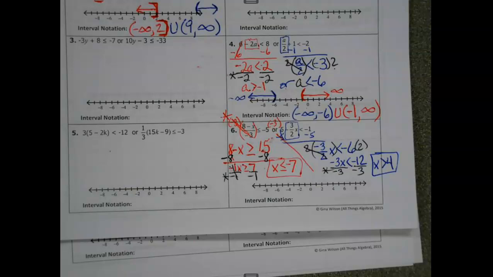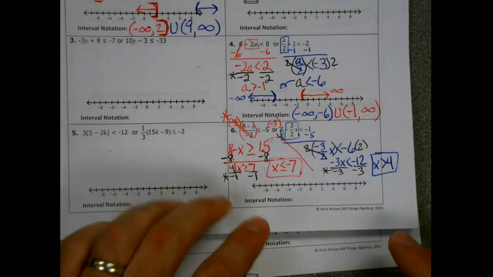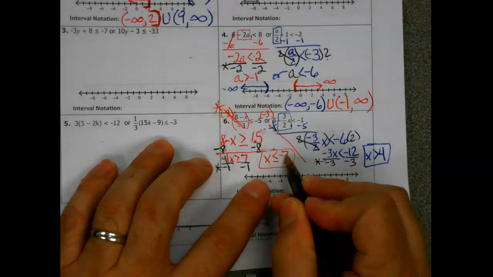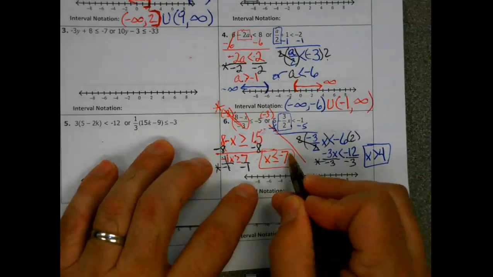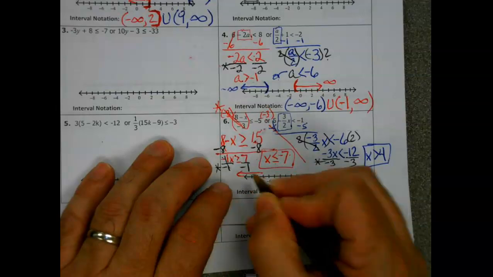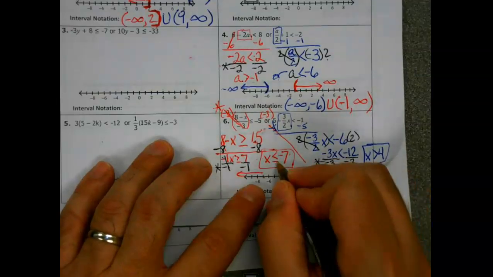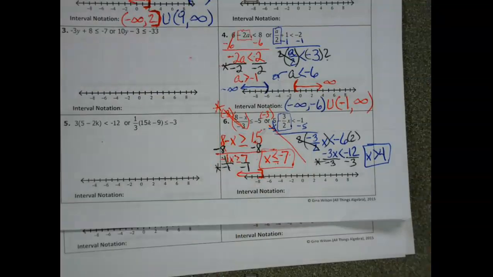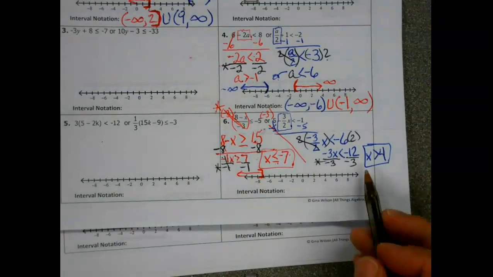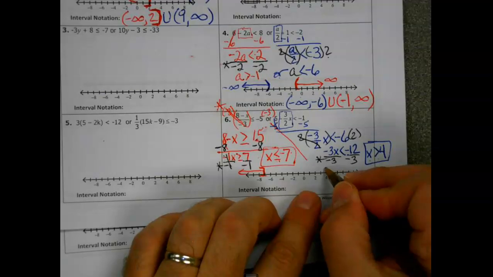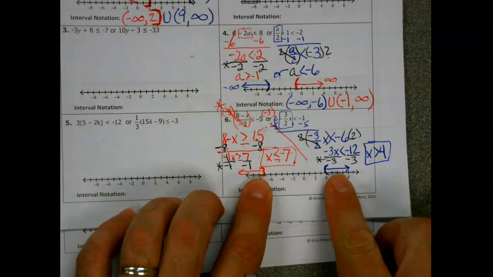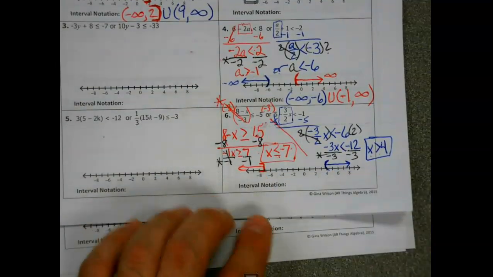So I get here and I'm like, all right, well, now that I've survived all that, this is crazy. Here's -7. x is less than -7, so we're going left. It's or equal to, we got the bracket going. Or x is greater than 4, we're going to the right. With a parenthesis, thank goodness, it still looks the way that it's supposed to.